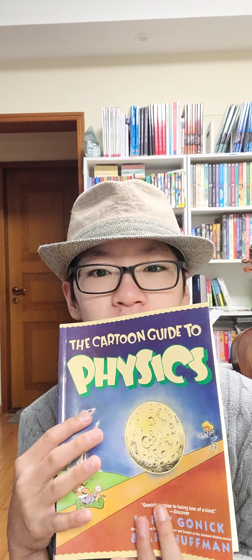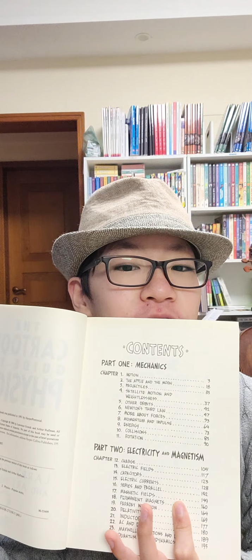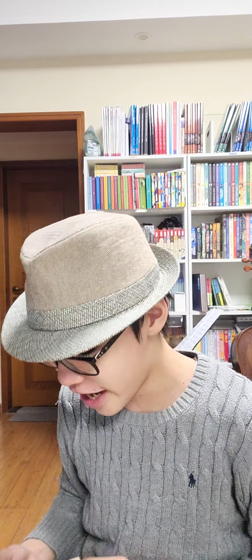Now finally we have the cartoon guide to physics, Part 2: Electricity and magnetism. I'm not going to show any of the photos though. That's going to be great. Now I'm going to have to do all this from memory.